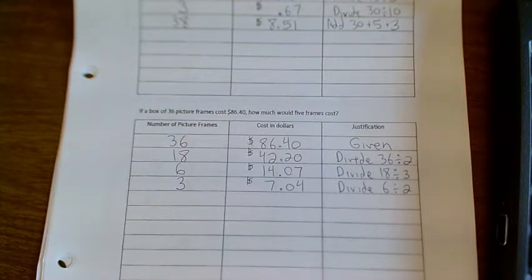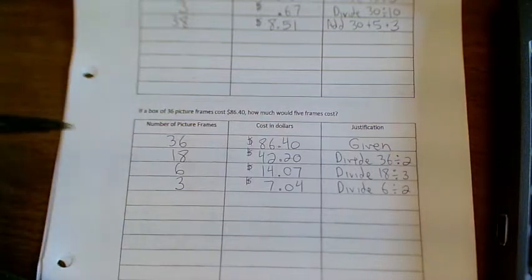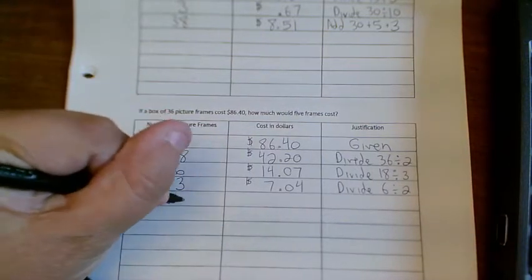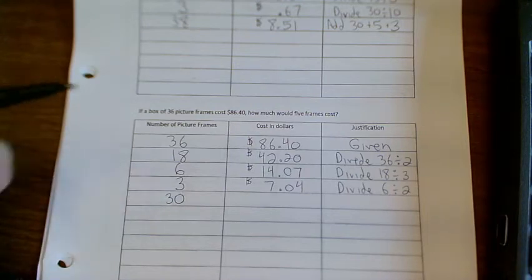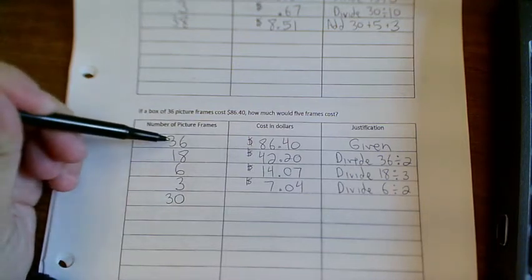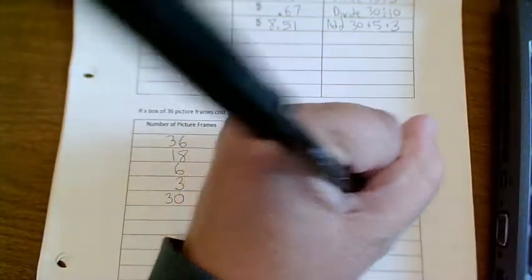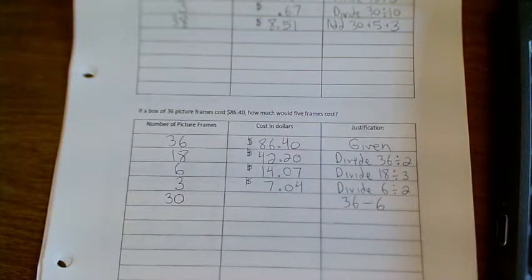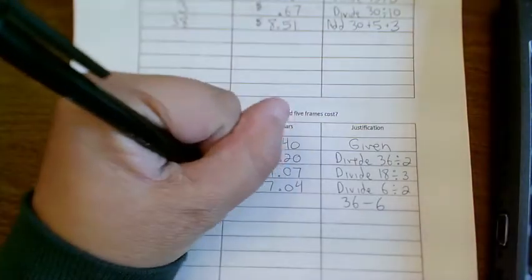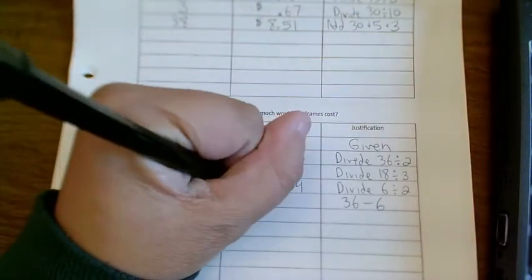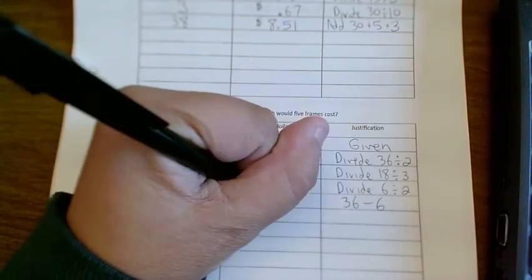Now we're trying to get to 5. This is a roundabout way, and we probably didn't need these other facts, but what if we did 30 and did 36 minus 6? So 86.40 minus 14.07 is about 72.33.